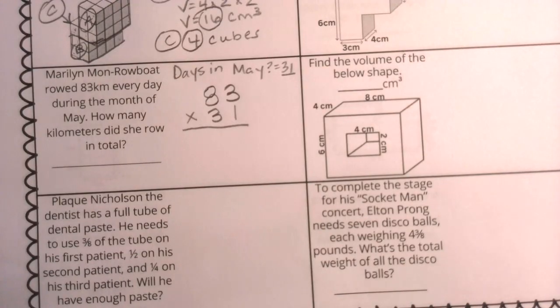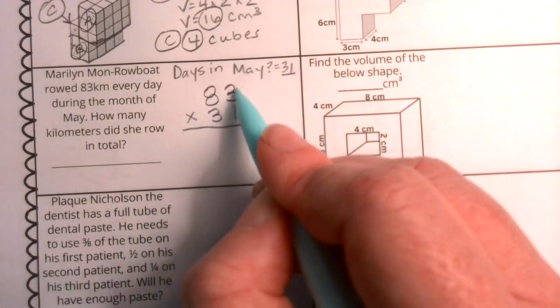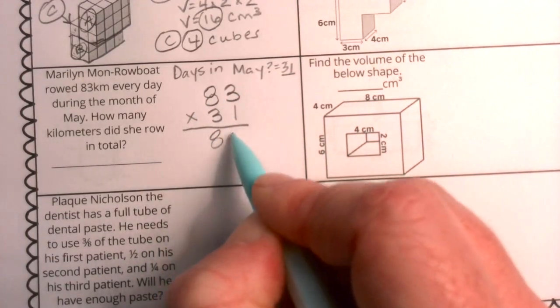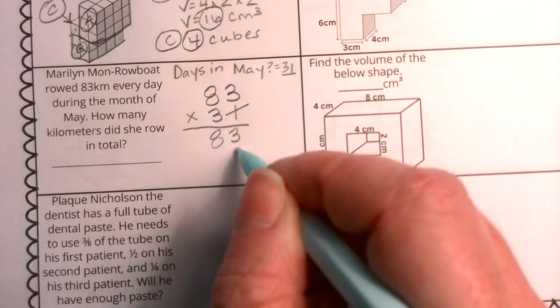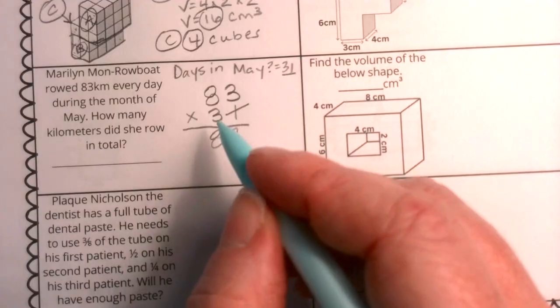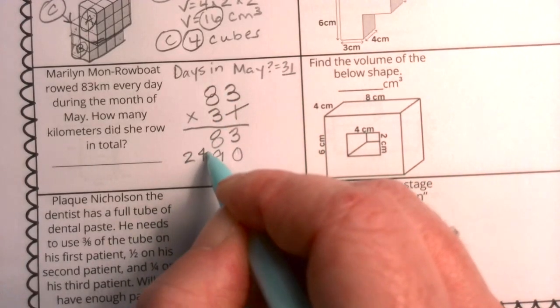We could do this with the area model. We could do it just with some vertical multiplication. Let's go ahead and get started here with the standard algorithm. I know 83 times 1 is going to be 83. So I'm going to write that down below. I'm going to cross off my 1. I'm going to move on to this 3. 3 times 3 is 9, and 3 times 8 is 24.